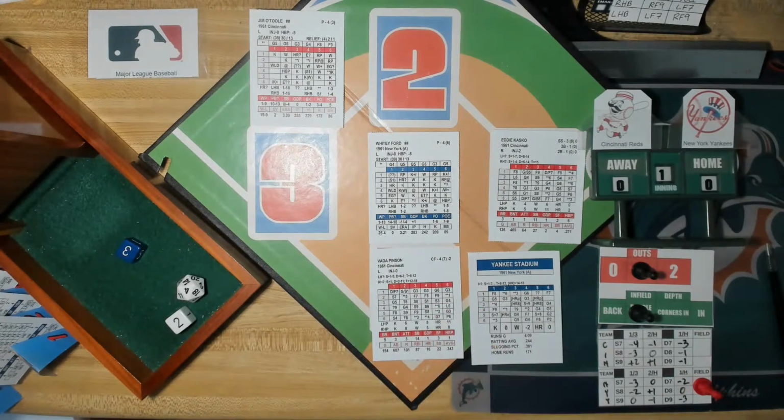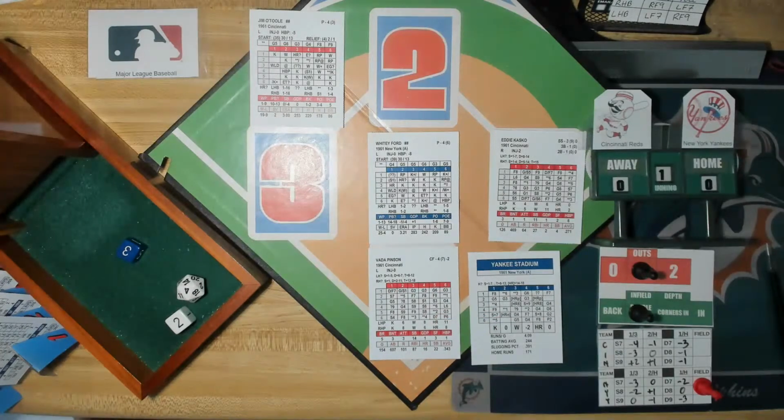And next up for the Reds will be center fielder Vada Pinson. Is Vada Pinson a Hall of Famer? What do you guys think? Should he be in the Hall? He's definitely Hall of the Very Good, no doubt about that. Is he a Hall of Famer? Should he be in the Hall? I mean, Vada Pinson, I really can't argue him not being in there. I just think he should. I think he should be.